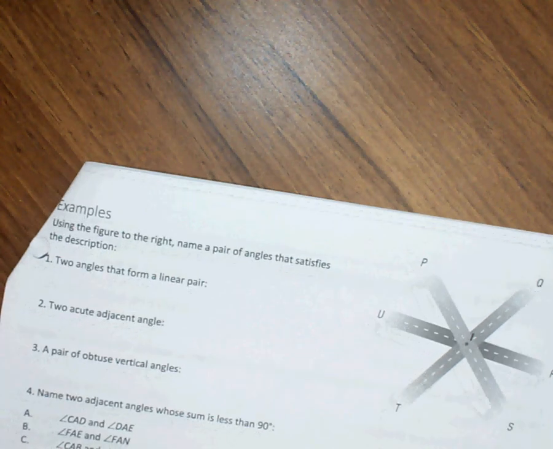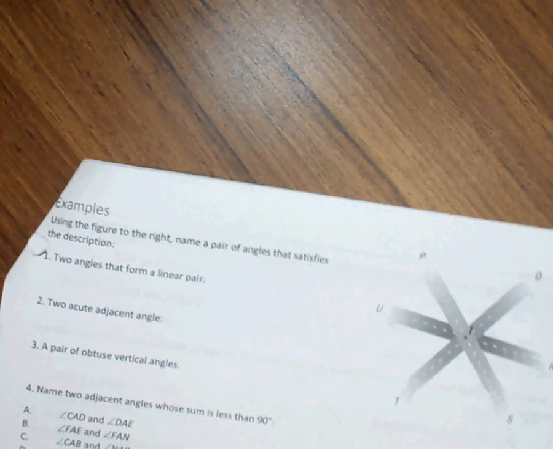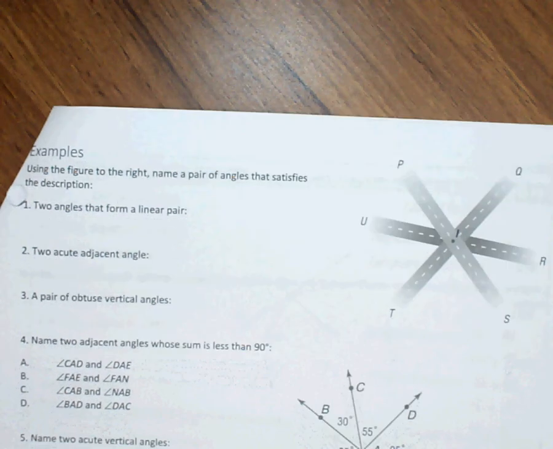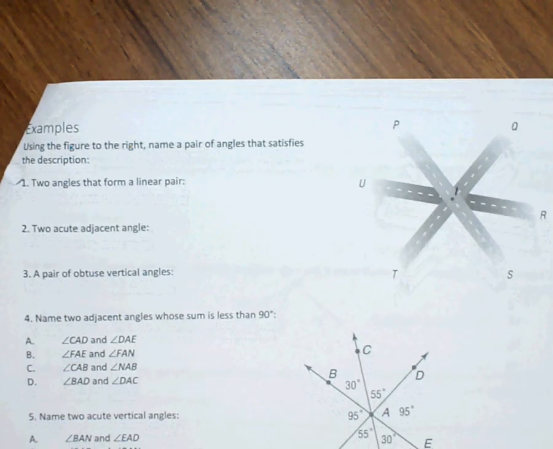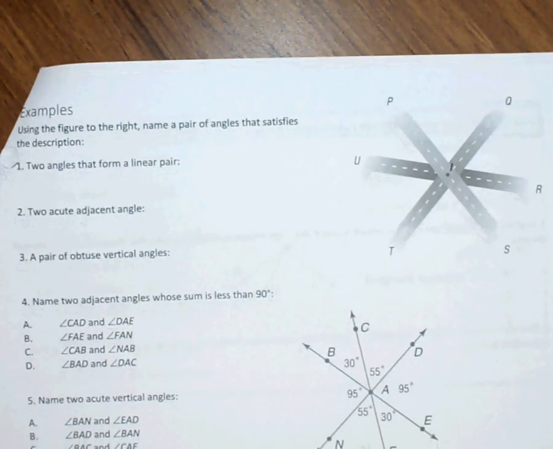So let's take a look at some examples. Okay. For these first 3, your answers will vary. They don't have to be the exact same as mine. I'm not going to list every single answer possible. Okay. But if you have a question about it, about a particular answer, feel free to ask in class. Okay.